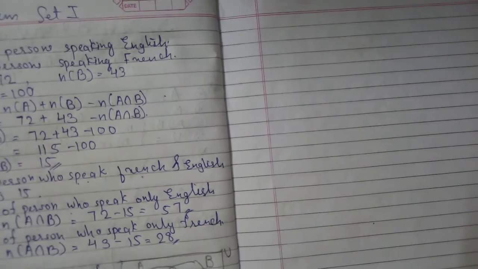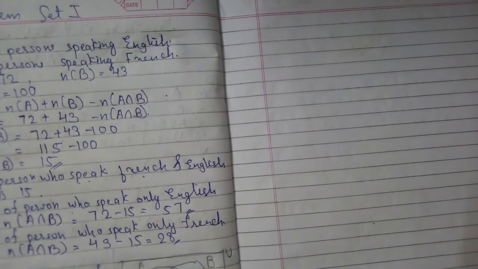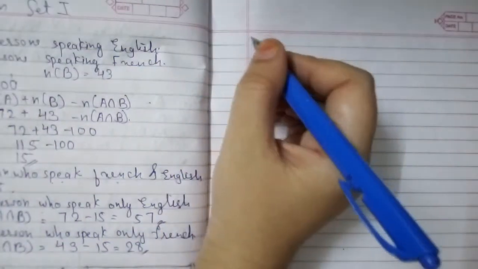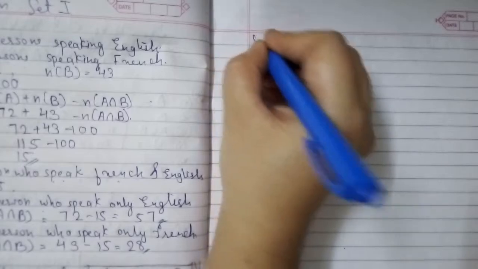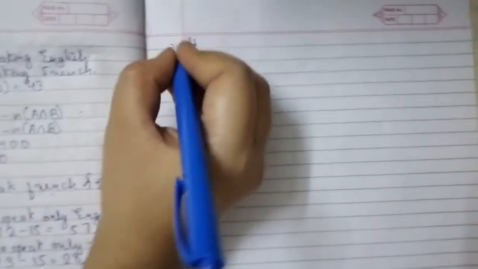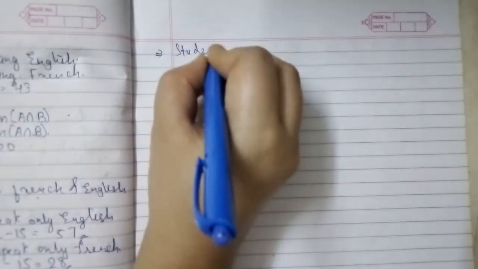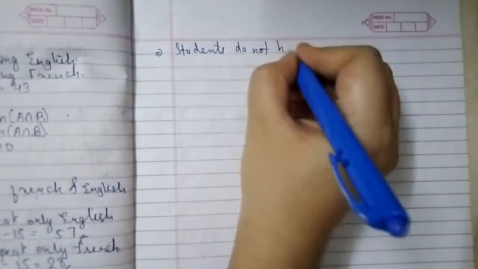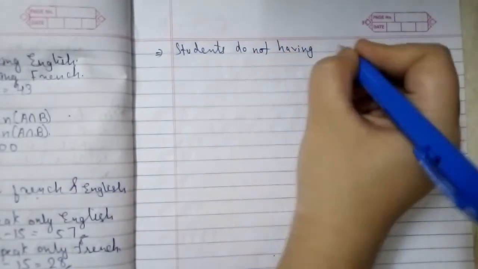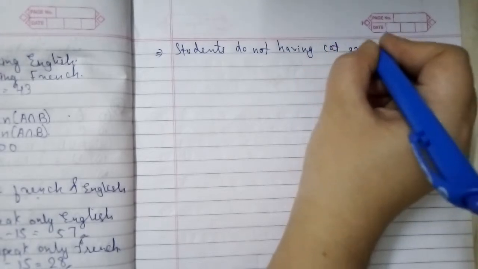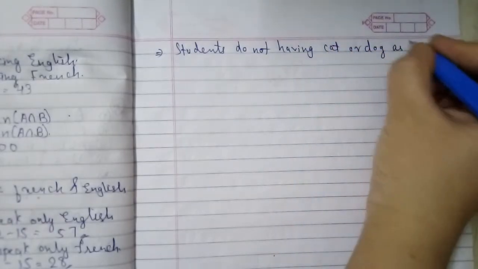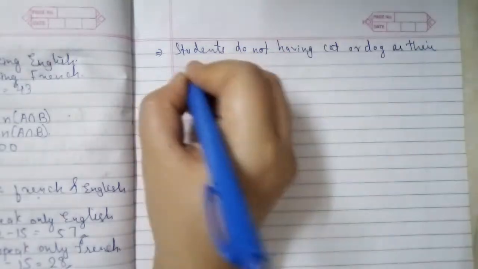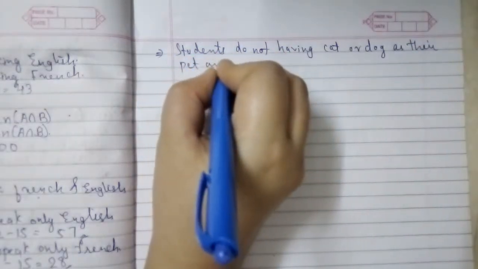Now what we have to find out is how many students do not have a dog or cat as their pet animal. So we will subtract this set from the universal set. Let's write here, students not having cat or dog as their pet animals.